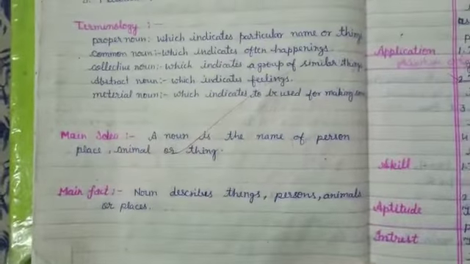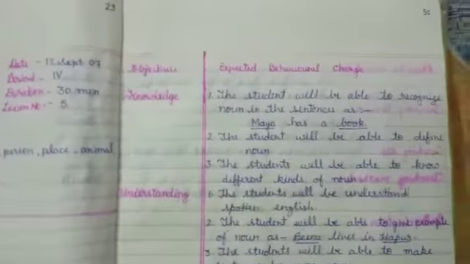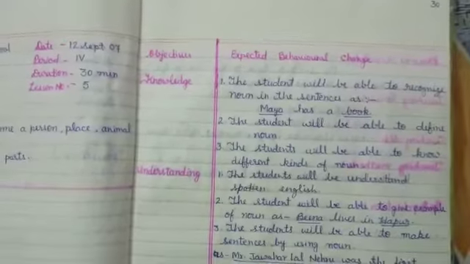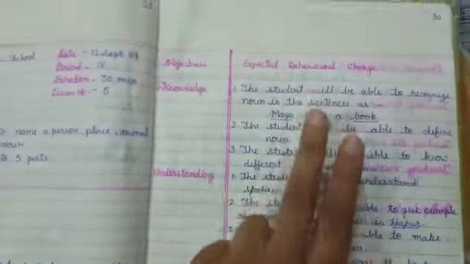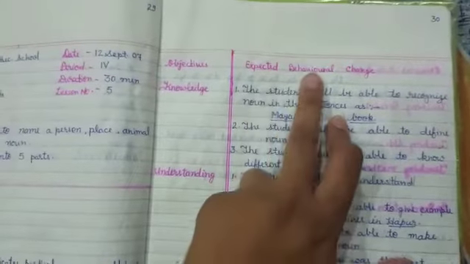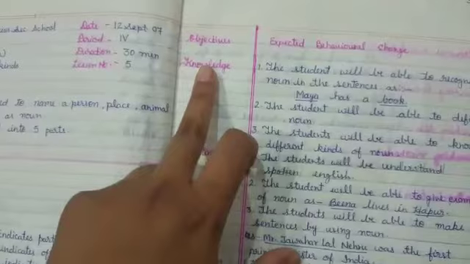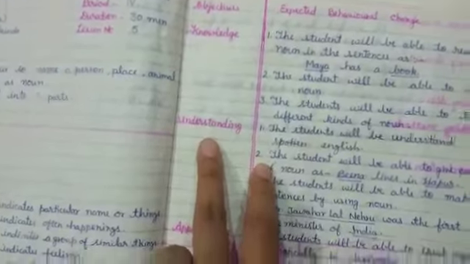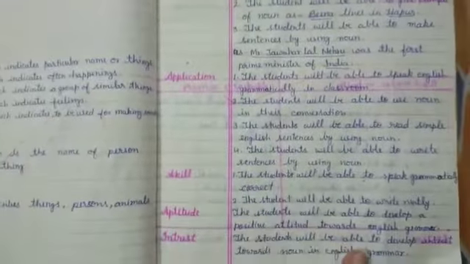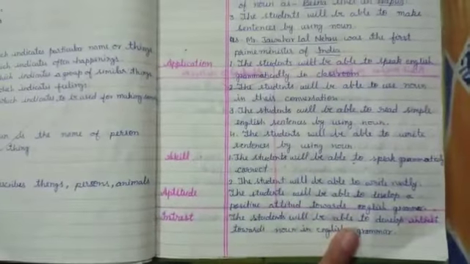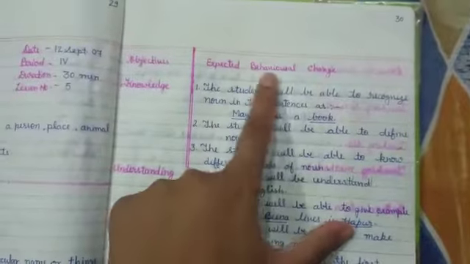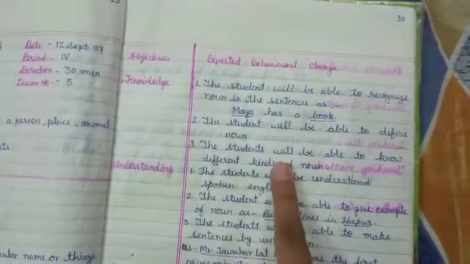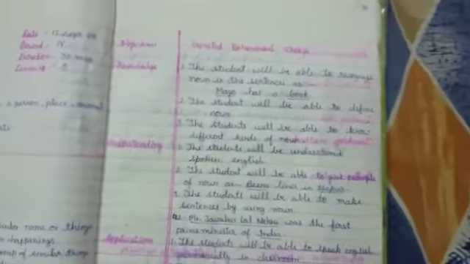Then we have the main idea, and then we have the main fact. Now for the objectives, we are going to divide the page into 2 parts. The first column is for objectives and the second column is for expected behavioral change. There are 6 objectives: knowledge, understanding, application, skill, aptitude, and interest. The expected behavioral change will be taught to you in the class. So whatever is taught, you can fill it here in this column.